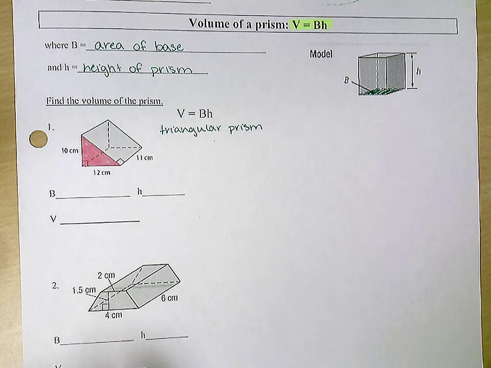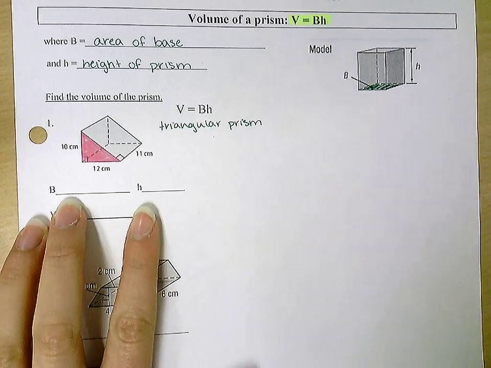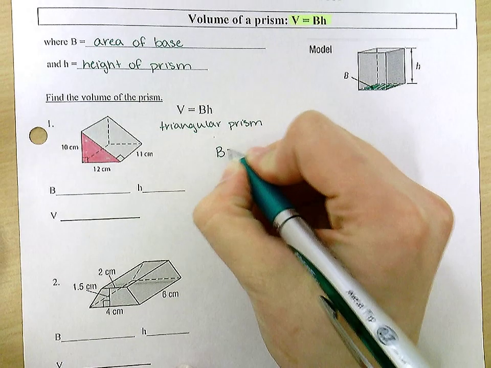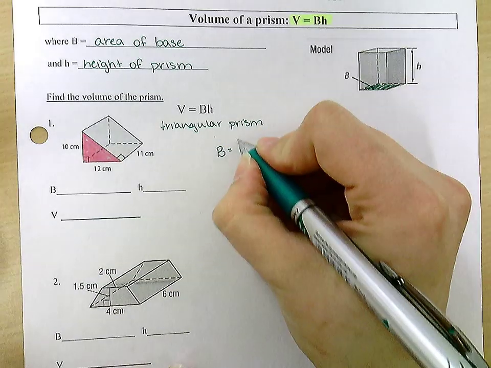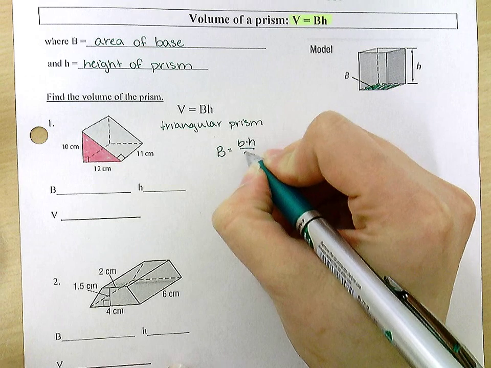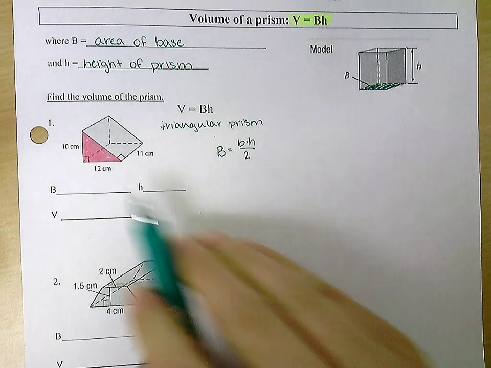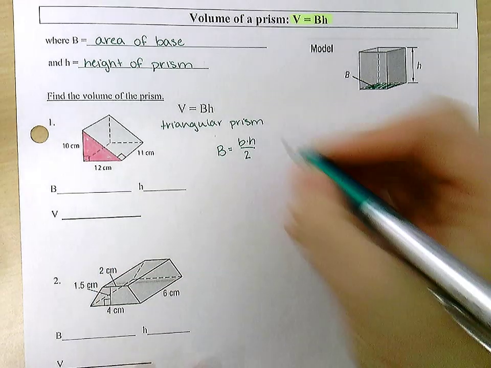So now what I want to do is find capital B and H. To find capital B, we need the area of that base. To find the area of a triangle, that is base times height divided by 2 of just that triangle. What's the base of this triangle? 12.